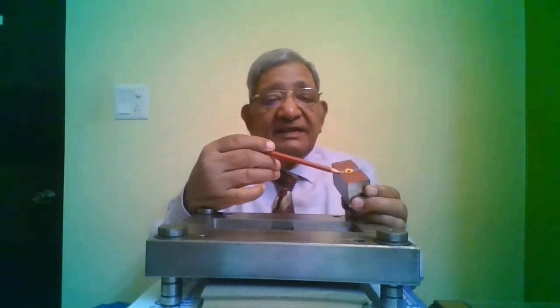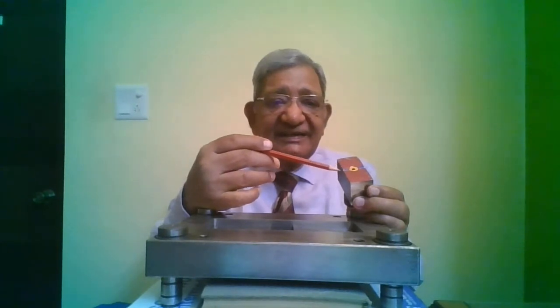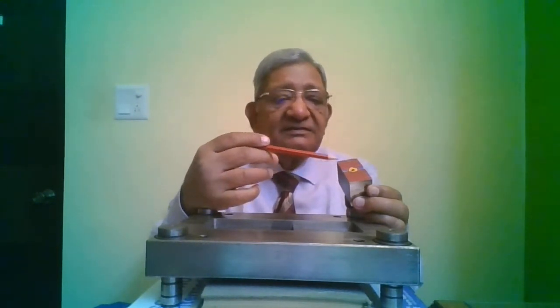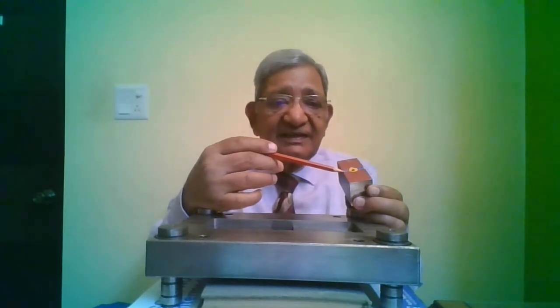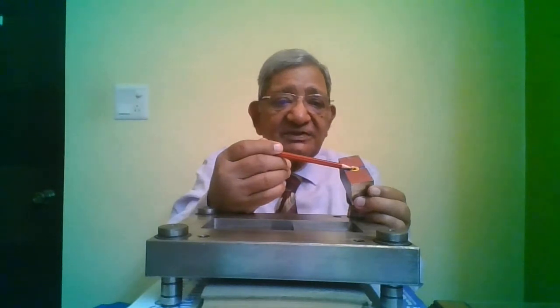Correct? So, this runner channel in the bridge piece will align with the runner channel in the cavity insert. So the material will come from this hole.